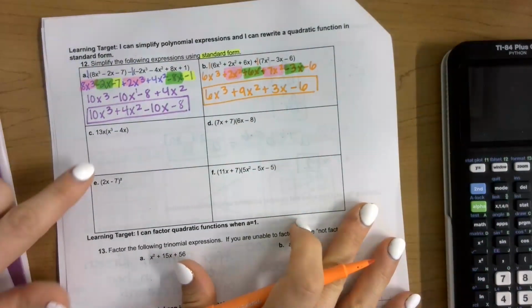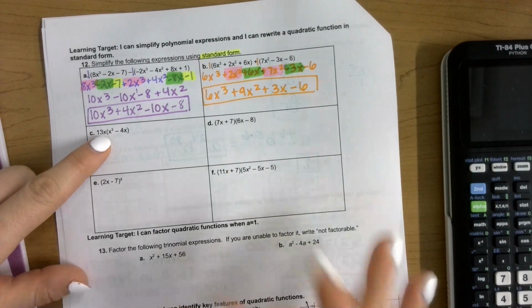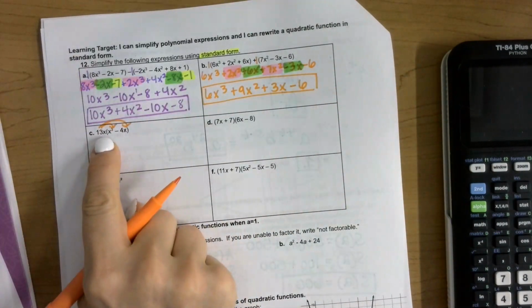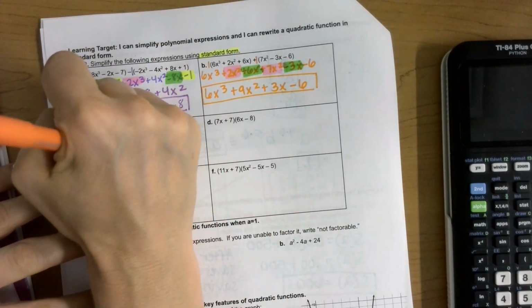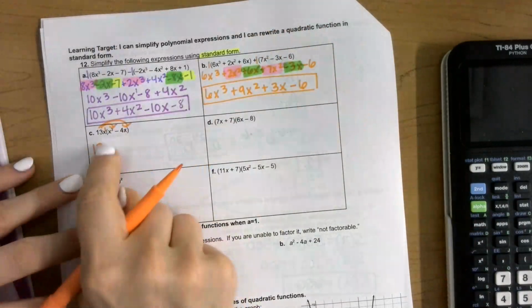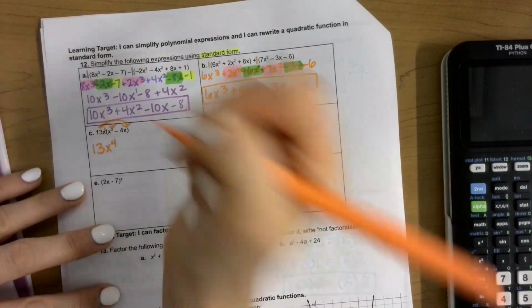All right, now for multiplication. If you're just given one term on the outside of the parentheses, you need to distribute. 13x times x cubed. 13 stays the same, and then x to the first power times x to the third power, we add the exponents, so x to the fourth power.